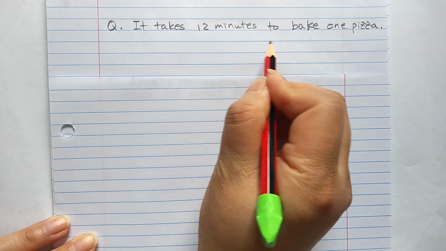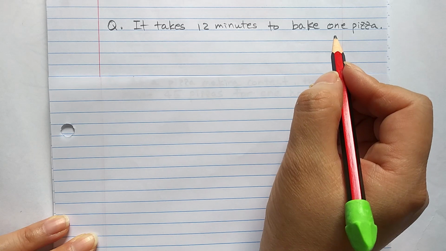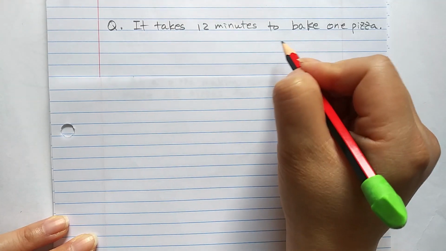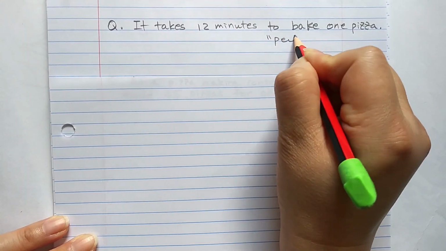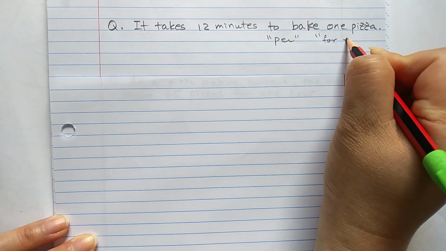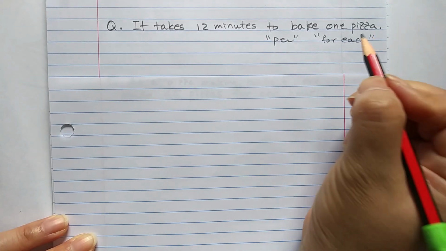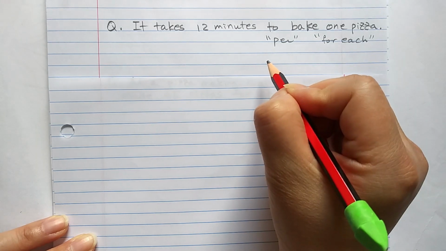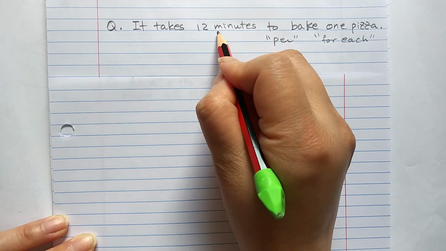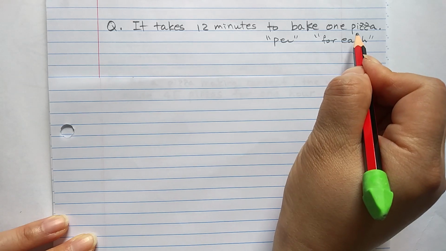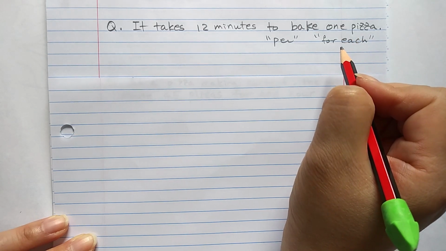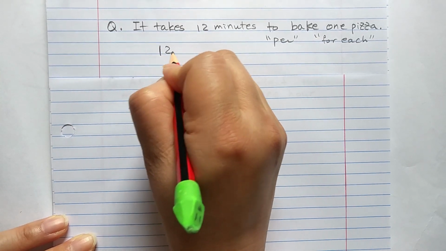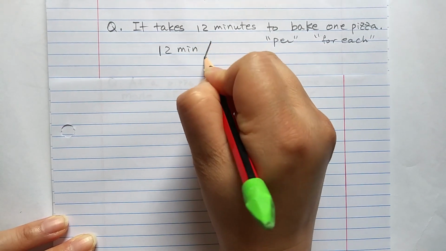It takes 12 minutes to bake 1 pizza. Express that statement as a rate. Here, you don't see per or for each in the statement. But can you fit one of these words in the statement? Like 12 minutes to bake 1 pizza. So 12 minutes per pizza. So the rate here is 12 minutes per pizza.